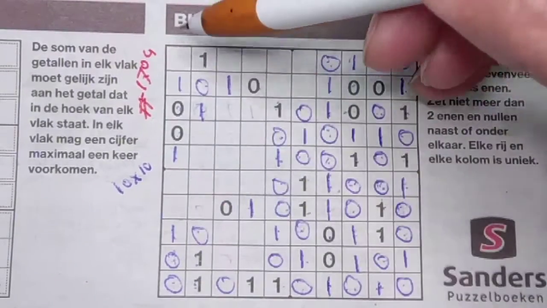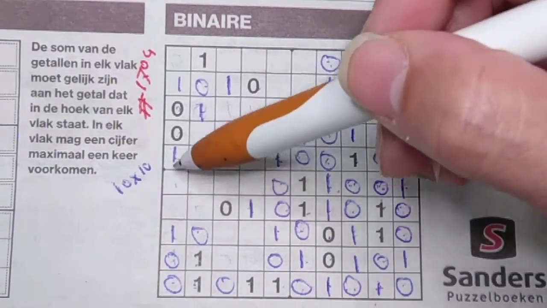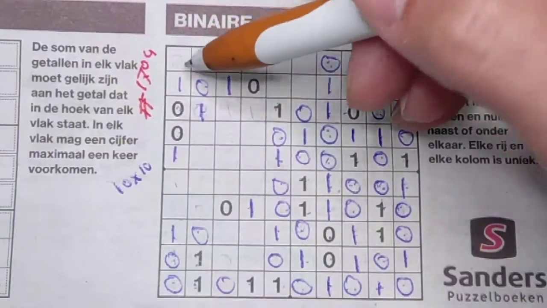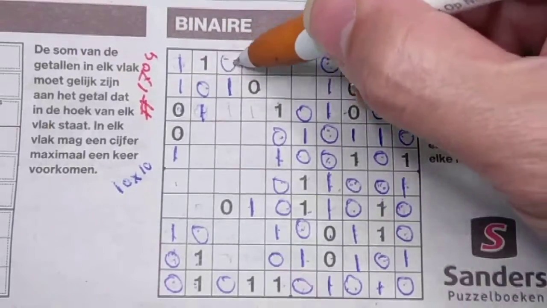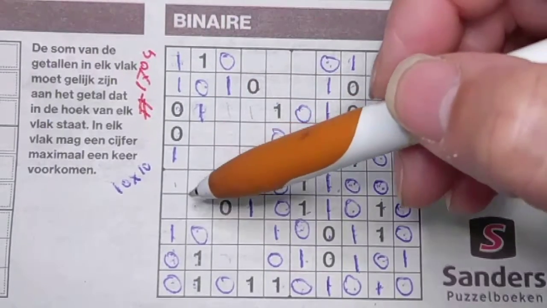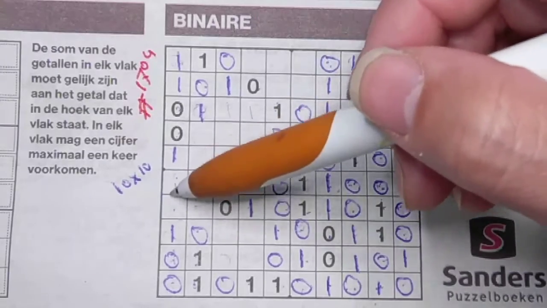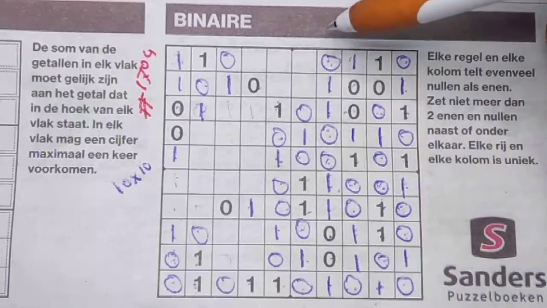If I place the fifth O here, then we have 4 ones in a row, not allowed. So this cannot be an O. This should be a 1. Double 1 here, no, there, no. If I place, no, this is correct. Alright, let me continue.